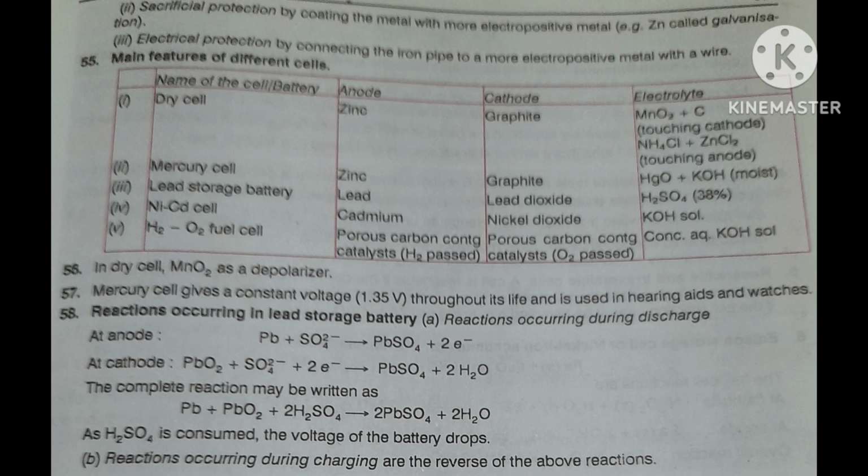Now, the reactions occurring in the lead storage battery, I am telling you. This is also very important, and many times a question has been asked: in a lead storage battery, what reactions take place? It is a little difficult, and that's why I am telling you. Reactions occurring in the lead storage battery.